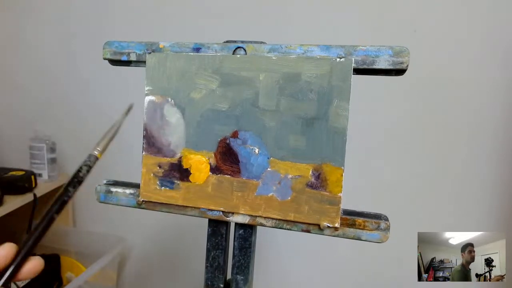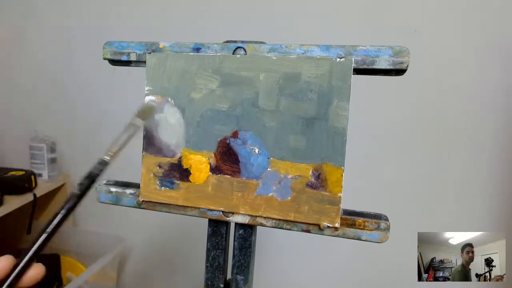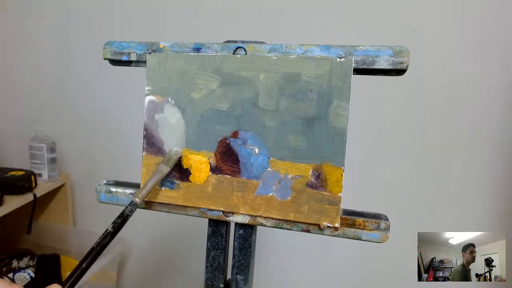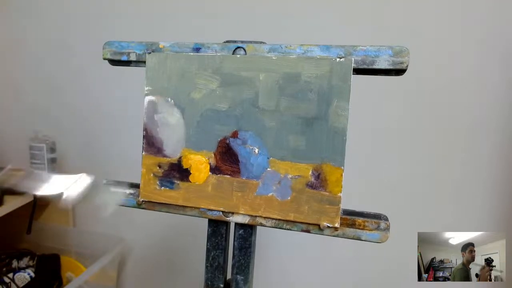I'm going to have a very soft play here. So I'm not that much worried about the shape of this vase here.